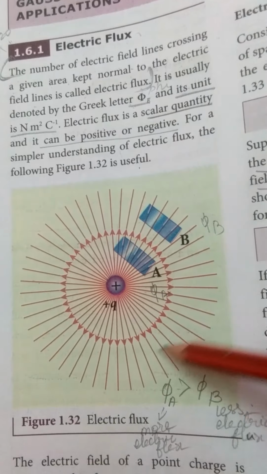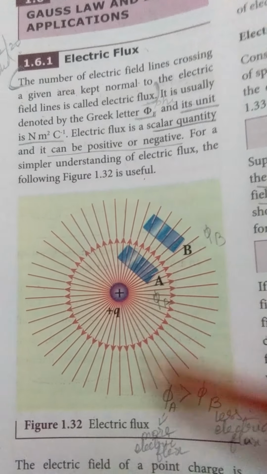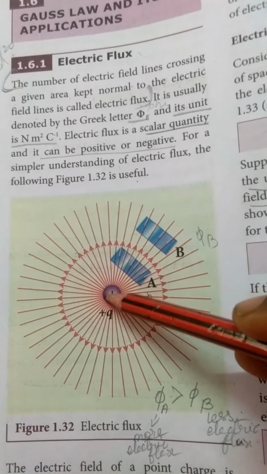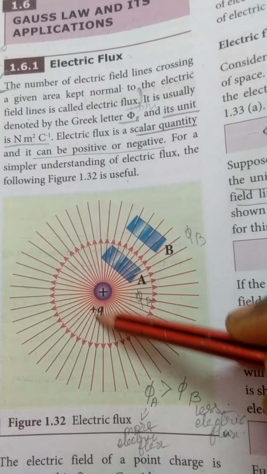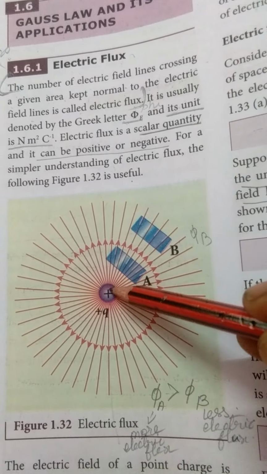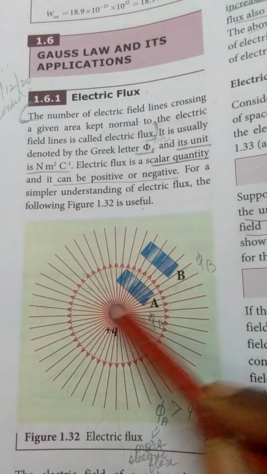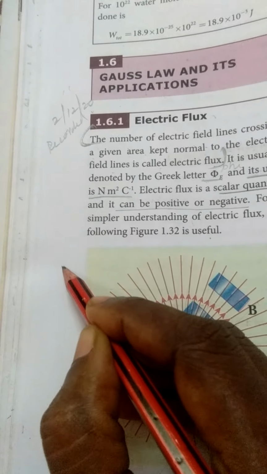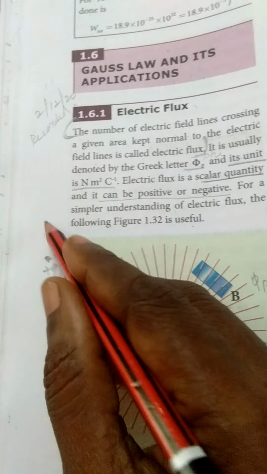Here, the number of electric field lines. I am taking one positive charge, plus Q. The field lines go out on this side and this side. Near the charge there is more flux, more lines; the electric field is stronger here.